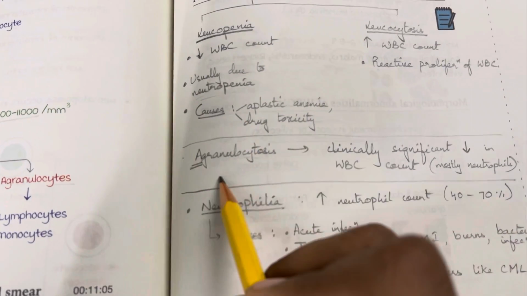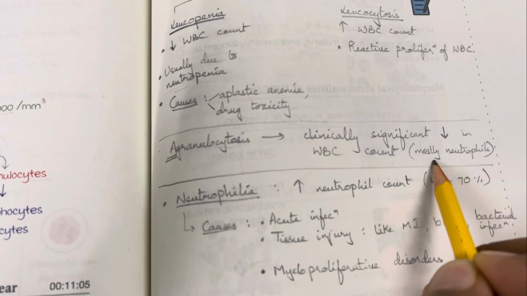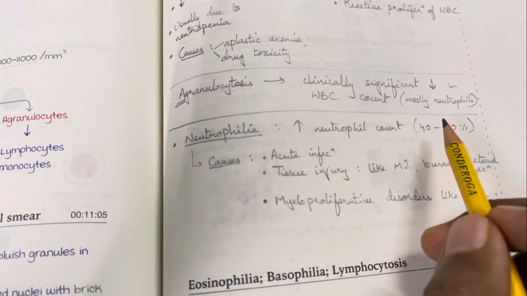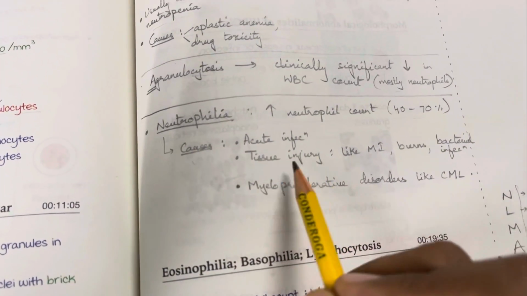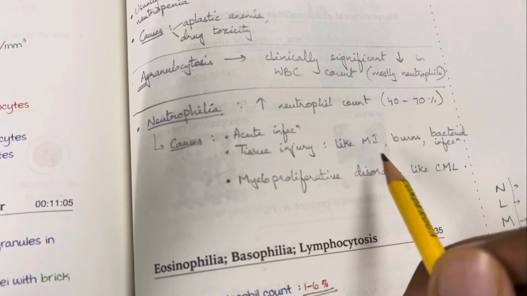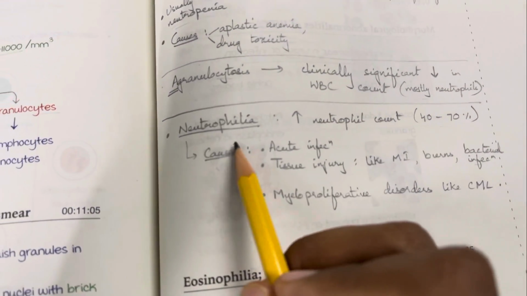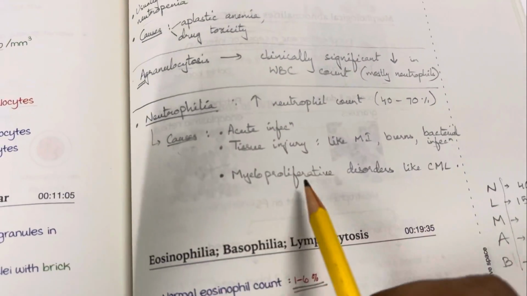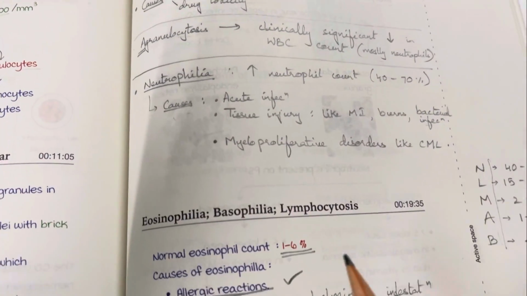So agranulocytosis is a clinically significant decrease in the WBC count, mostly due to a decrease in neutrophils, obviously. And neutrophilia is an increase in the neutrophil count. Normal DLC is 40 to 70%. The causes are acute infection, tissue injury like myocardial infarction, burns, and bacterial infections. So bacterial infections and acute inflammatory conditions cause an increase in neutrophils. And myeloproliferative disorders like chronic myeloid leukemia also cause neutrophilia.